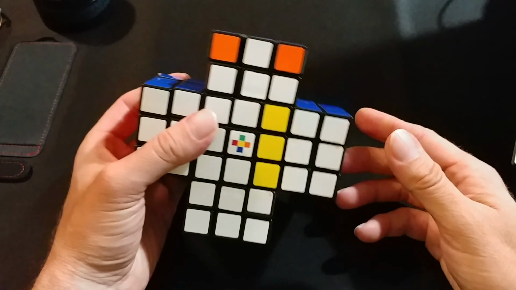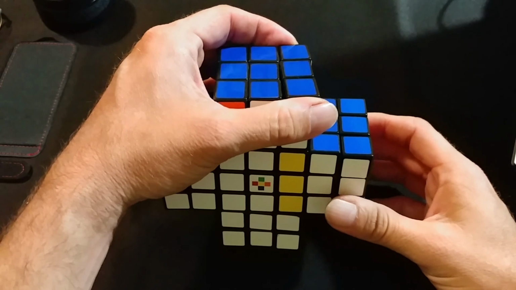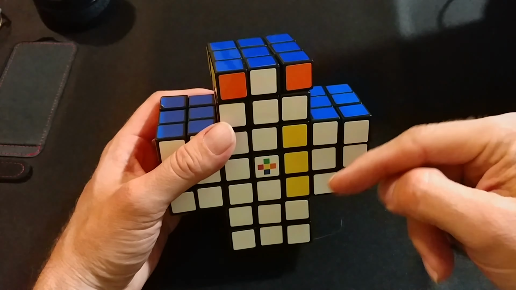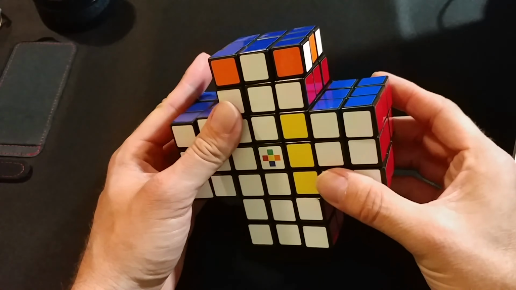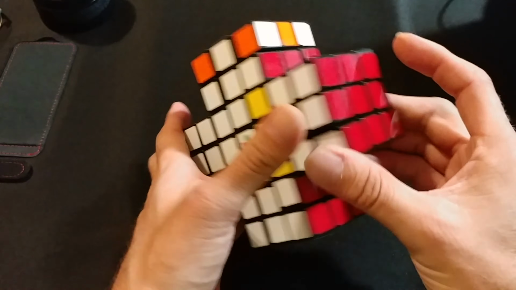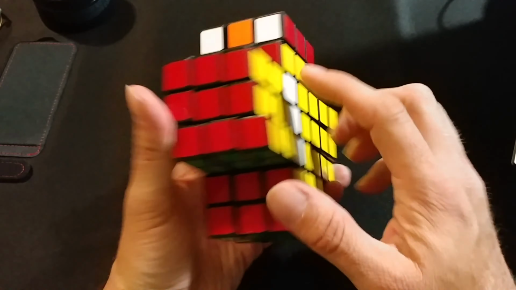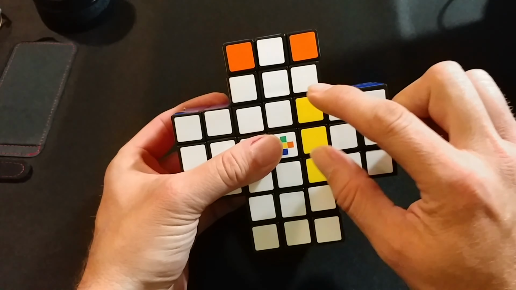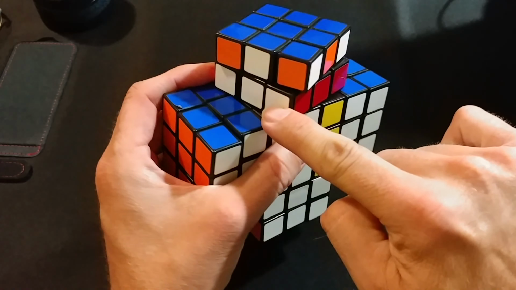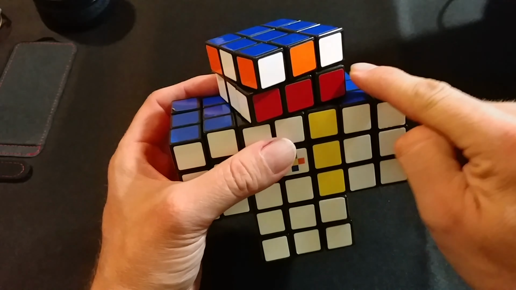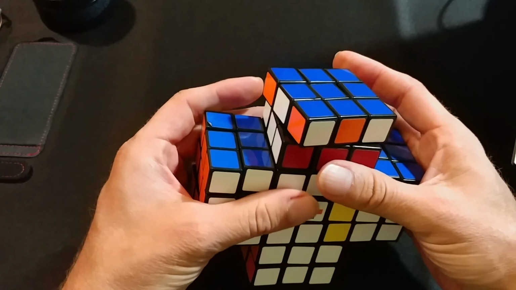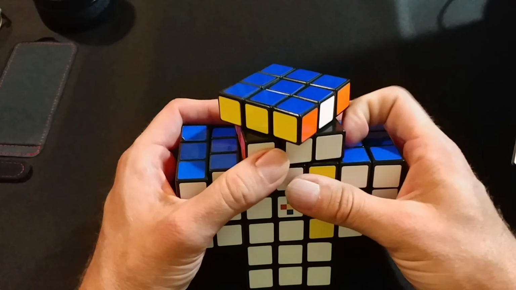Okay, guys, so we're going to run over a couple of situations of alternative ways to solve the last layer here. This is one of the situations you can run into where you're in parity. You have the whites back here and the yellow here. Let's say you've gotten this far where you've solved everything and the bottom layer is complete all the way around.